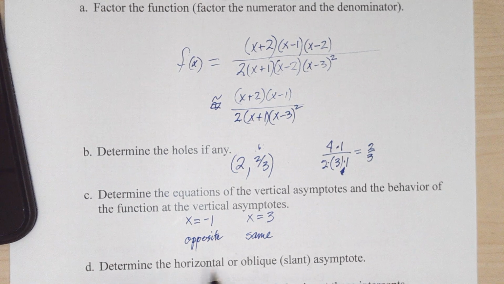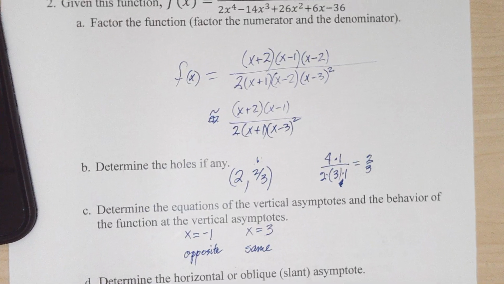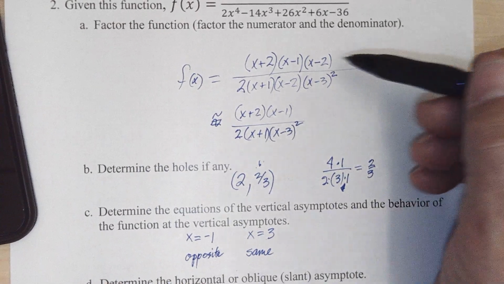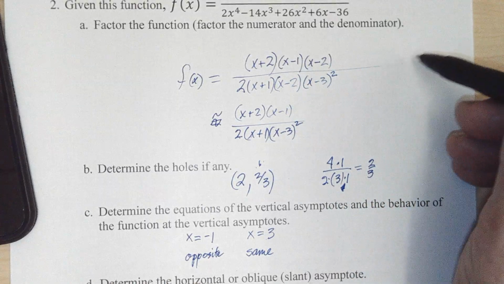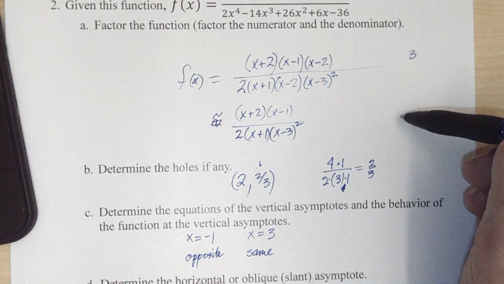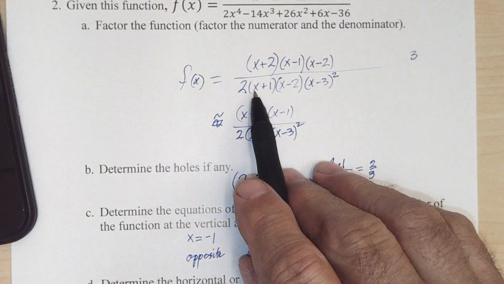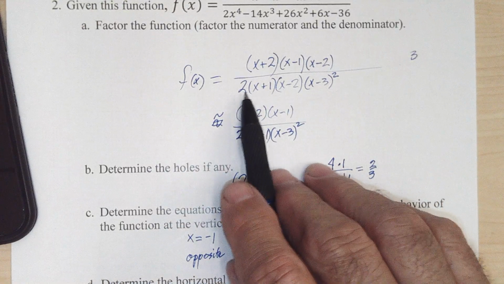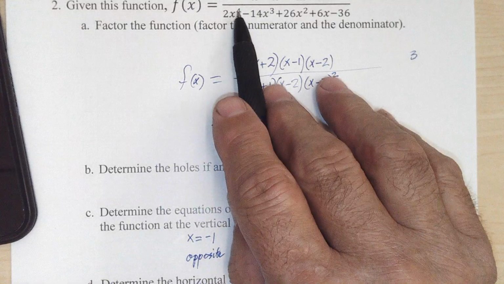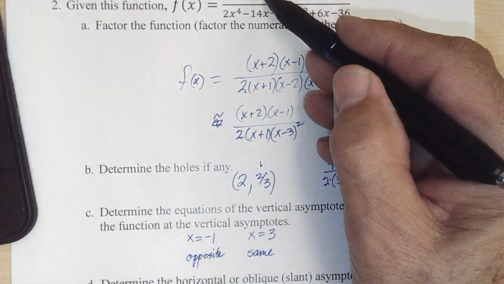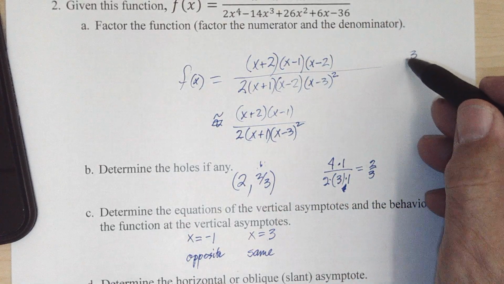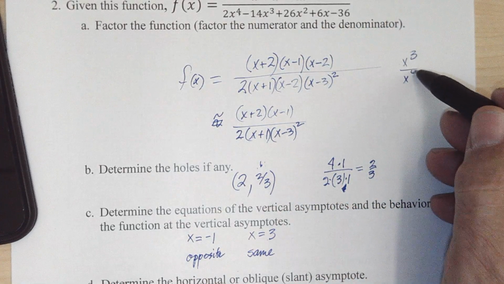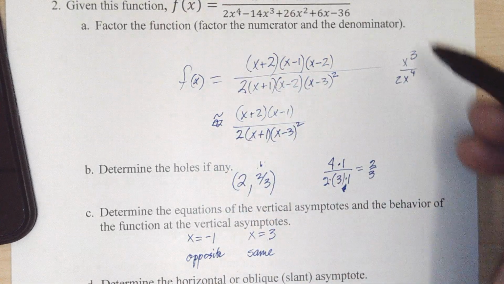Now, this is a little bit more complicated. We have to look at the degree. The degree of the numerator, 1x to the third, or 3. Degree 3, x to the third power. This one, if I multiplied it out, it's x to the 4. This is degree 3, degree 4. So x to the third over x to the fourth with a 2 in front.